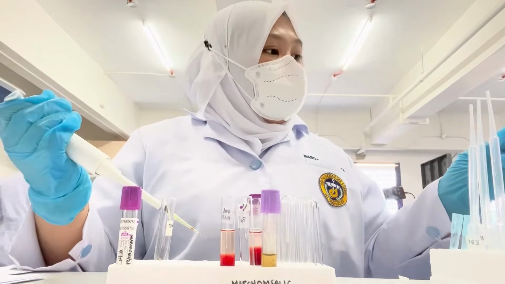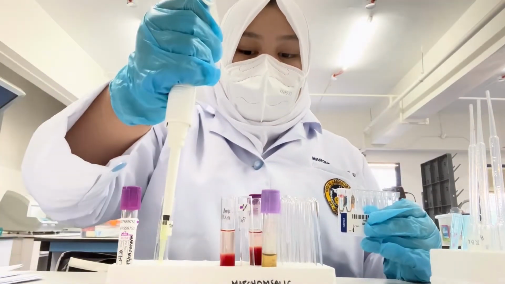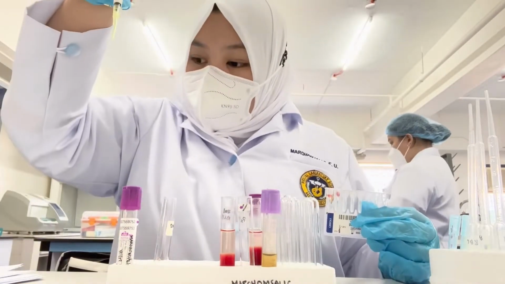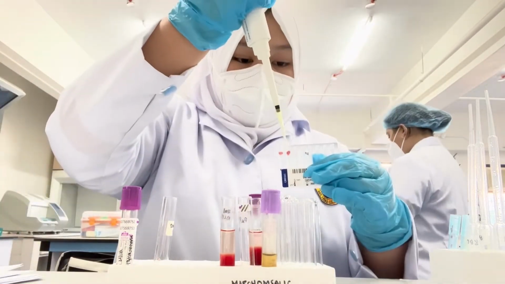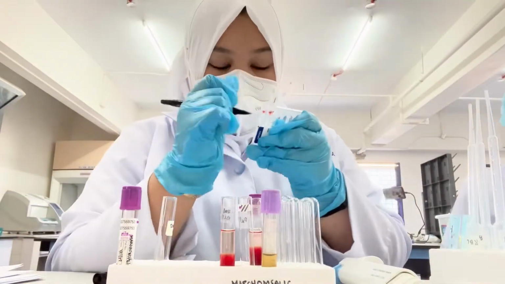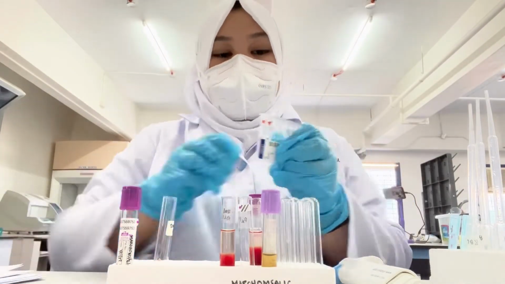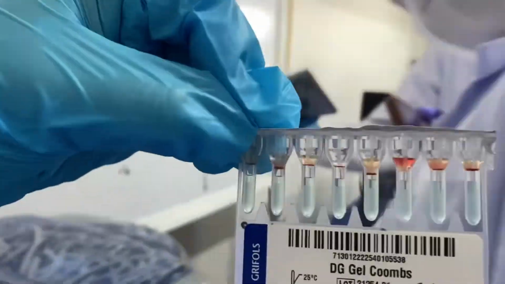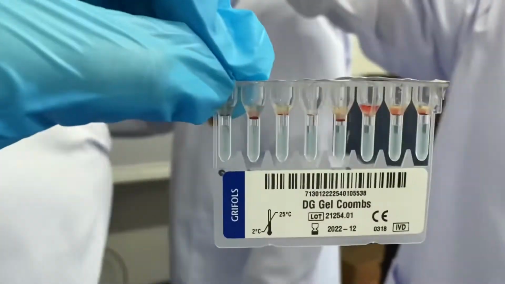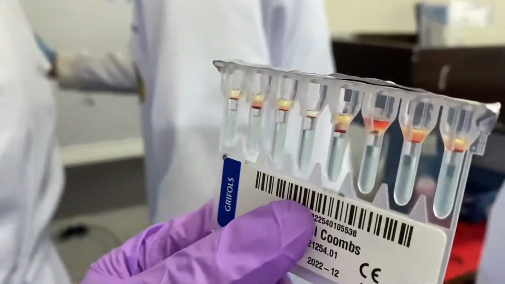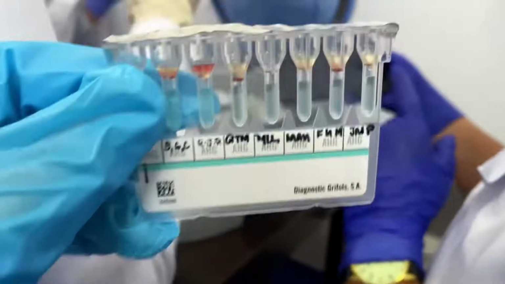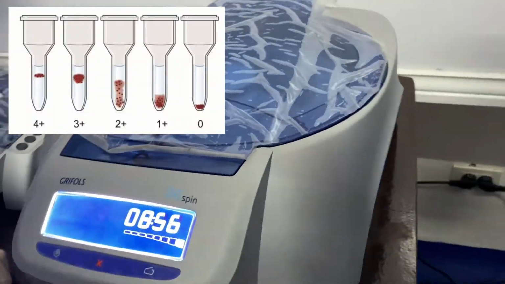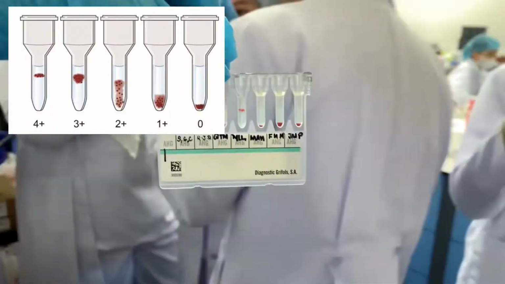Step 3, dispense 10 UL of donor's red cell suspension to the corresponding well. Step 4, dispense 25 UL of the patient's plasma into the same well. Make sure to label the well. Step 5, incubate for 15 minutes at 37 degrees Celsius. Step 6, after incubation, centrifuge for 9 minutes. And lastly, read and interpret the result.